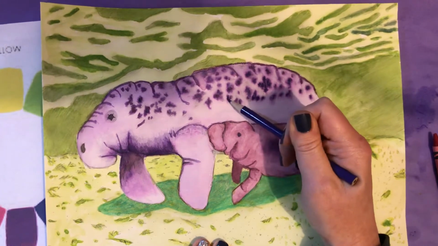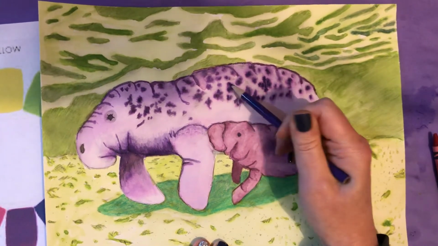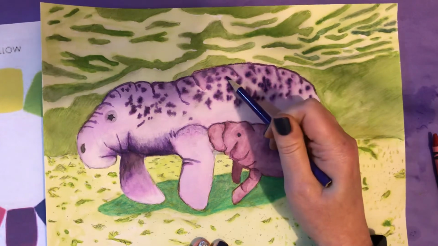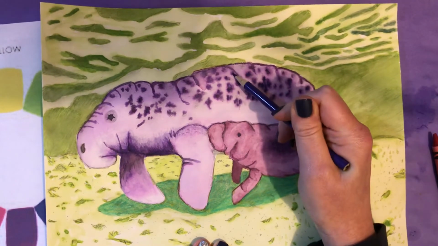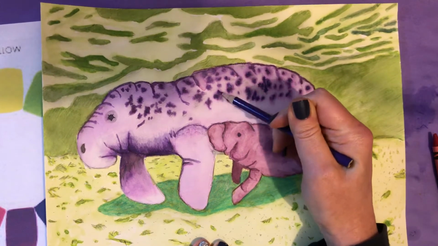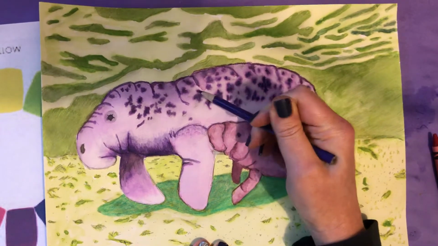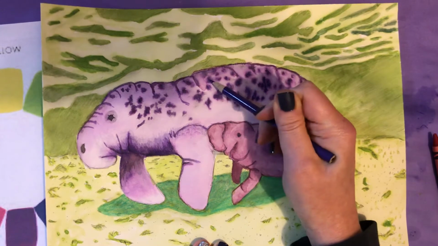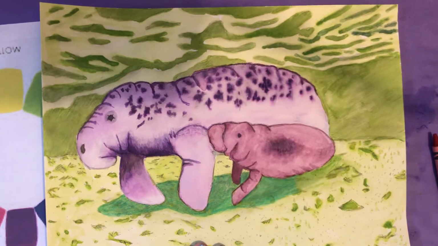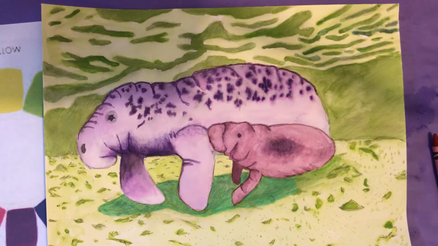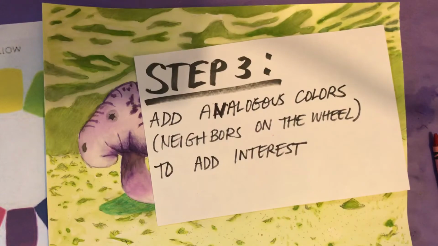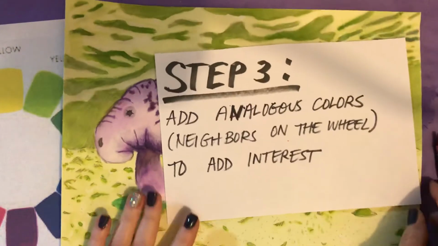Especially if you have those glitter watercolors, they're not as pigmented or as bold as the regular watercolors. So you're going to need to give a little boost to your shaded areas, or really anywhere, okay? You can do that also with crayon, but not a marker. Marker's not happening, okay? And then step 3, add analogous colors, those neighbors on the wheel, to add interest, okay?